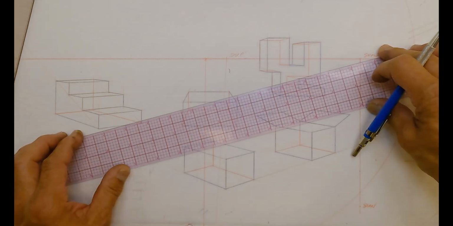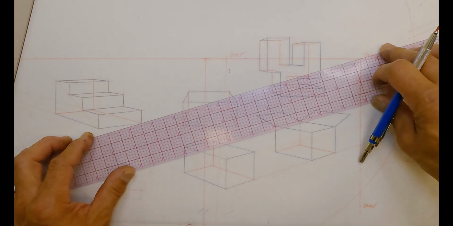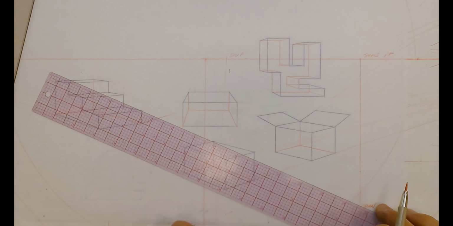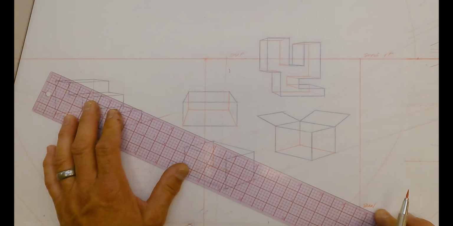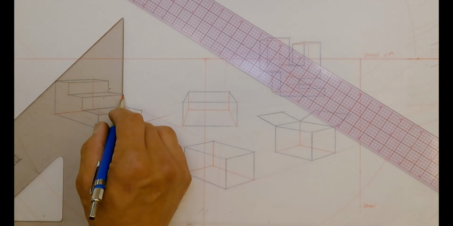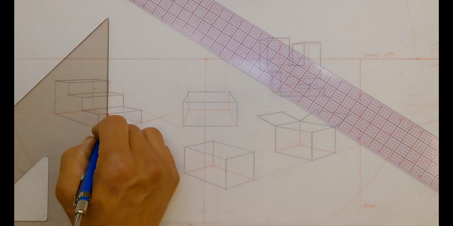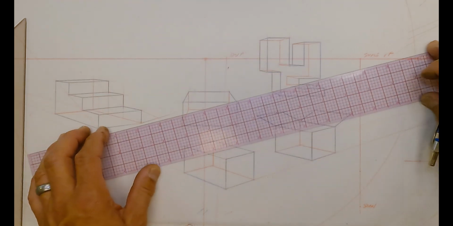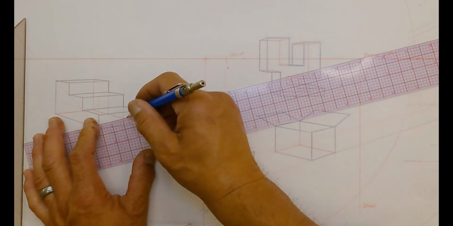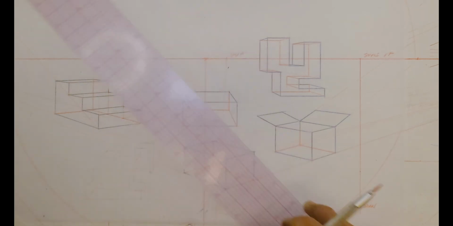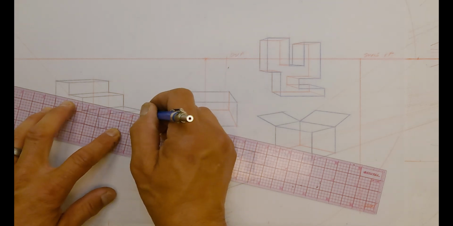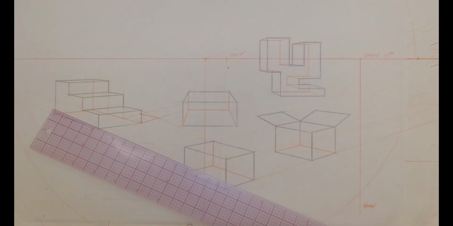Oh, actually, I'll place the sun here. So I'm going to take some shortcuts here because I can.